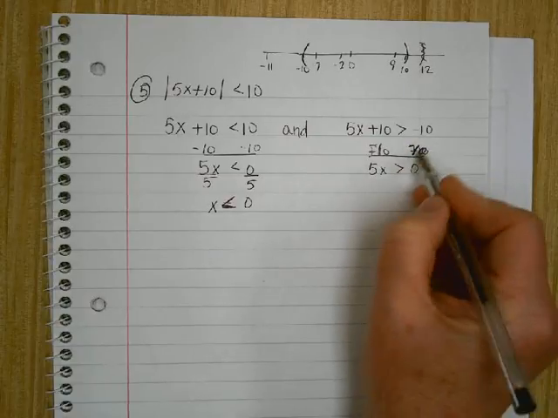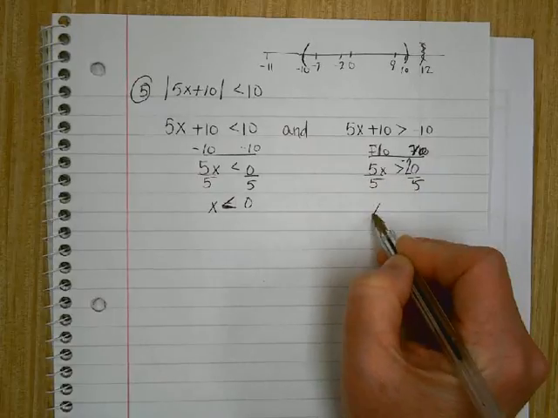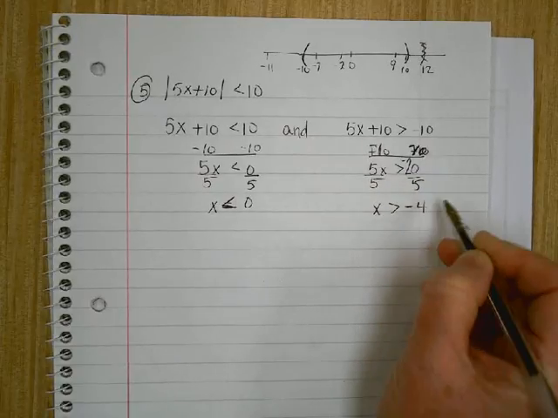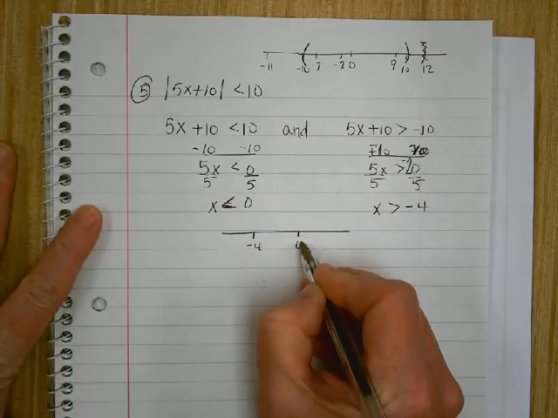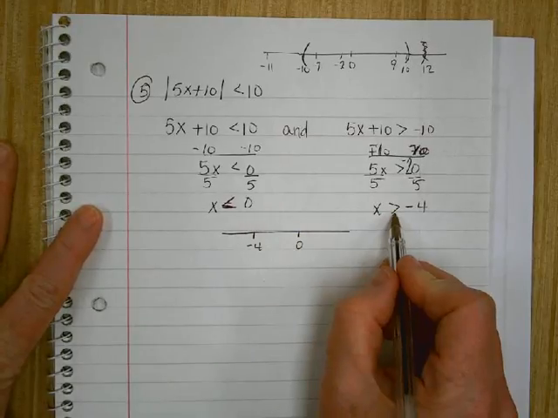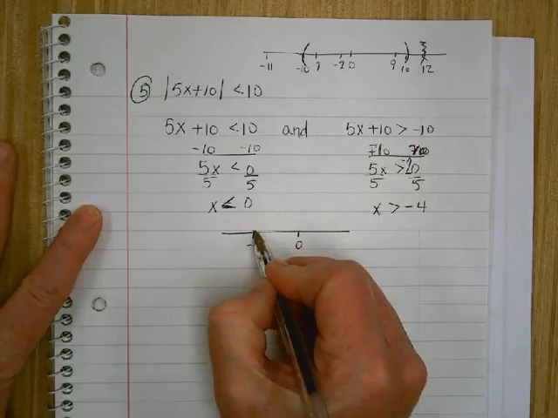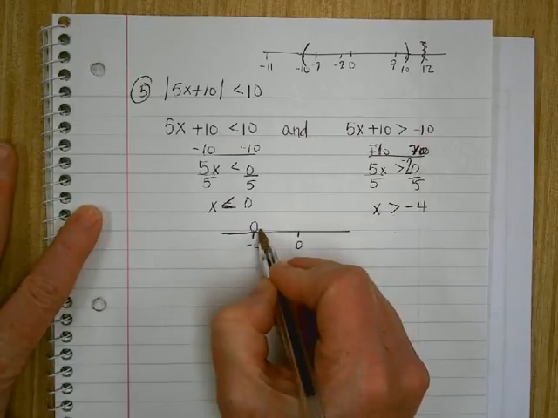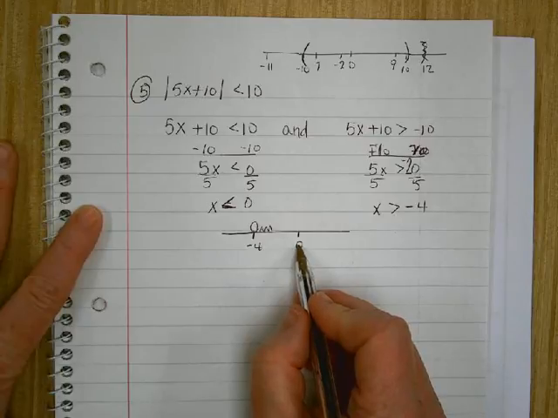So that's going to be negative 20 over there. Divide by 5. X is greater than negative 4. So on the number line, there's negative 4. There's 0. What kind of circle do you put on negative 4? Open or closed? Open. X has to be greater than negative 4, so that means I'm on this side. What about 0? Open or closed?